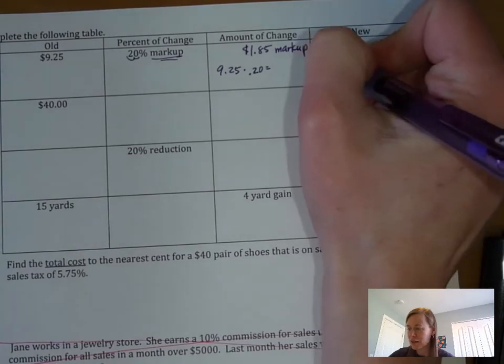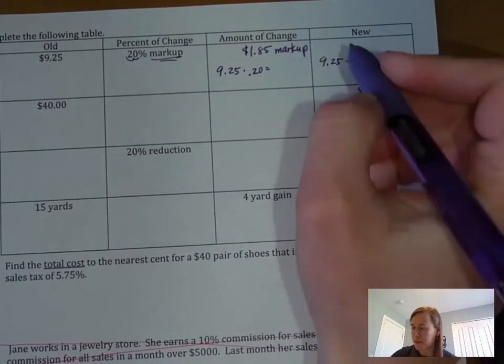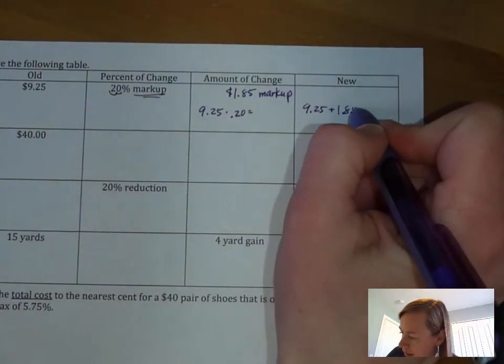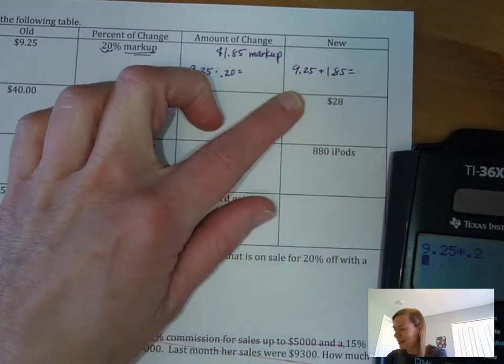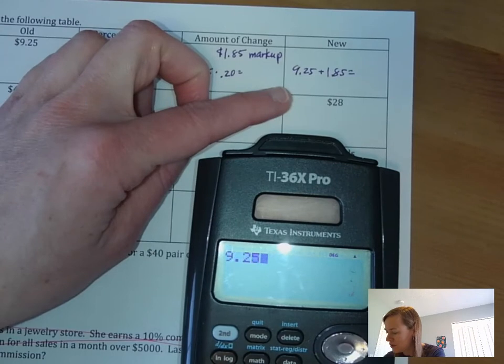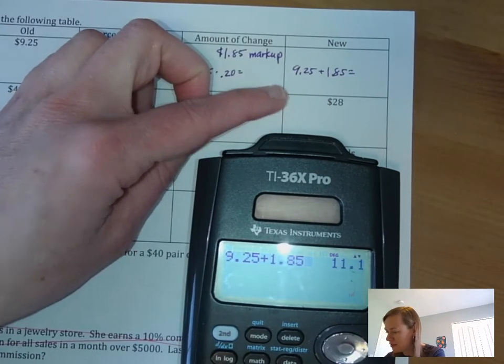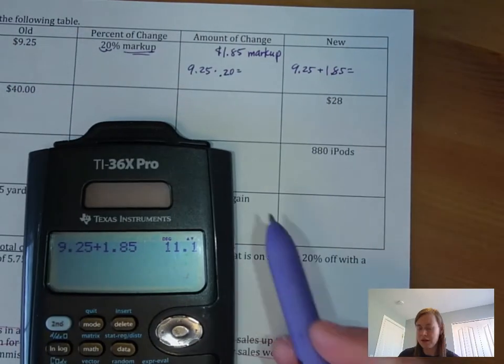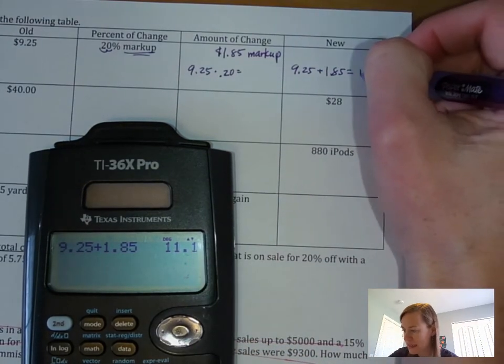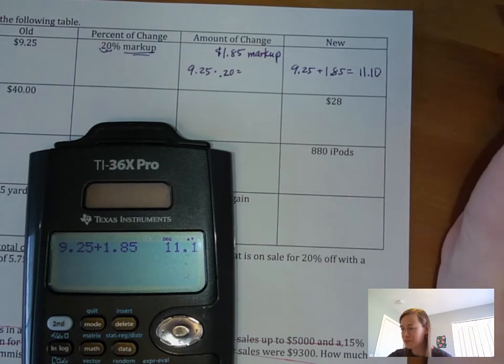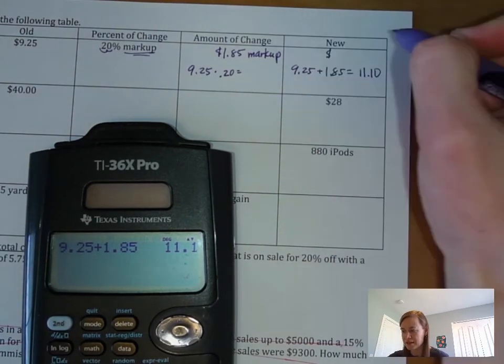So we're going to do 9.25 plus 1.85, and that is going to equal something. Let me get it on my calculator. 9.25 plus 1.85, 11.1. Notice there's only one decimal place here. You need two places, so just add a 0 there. Otherwise, it does not look like money. So it's going to be $11.10.